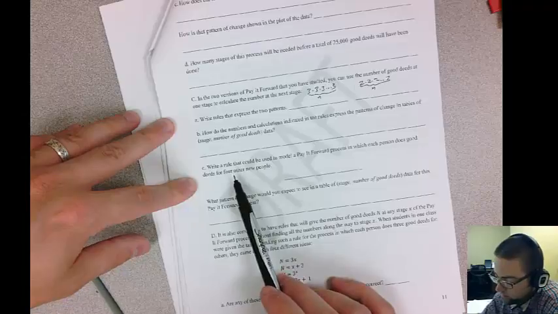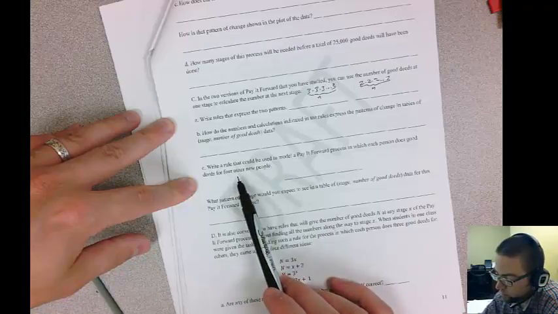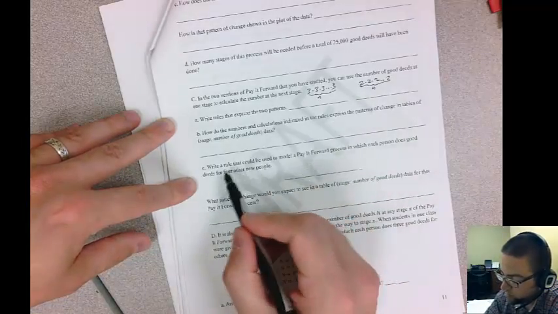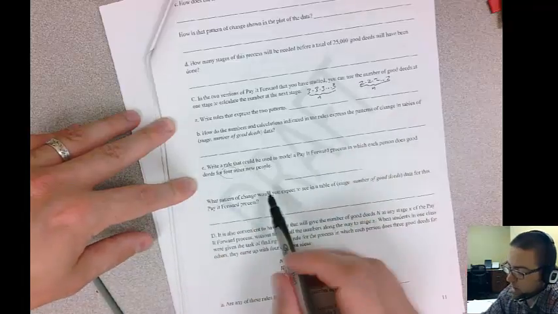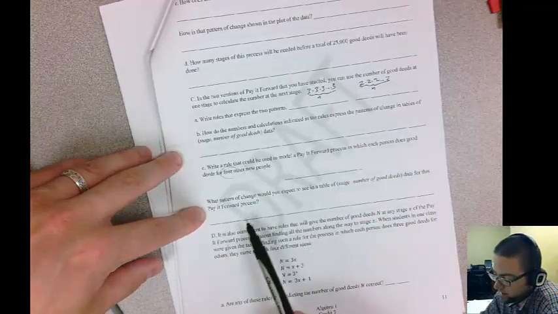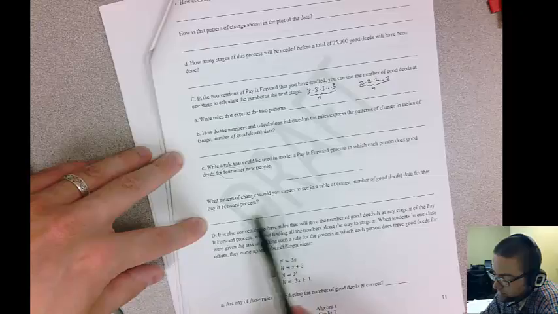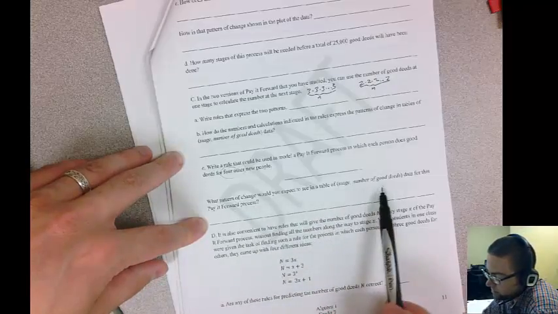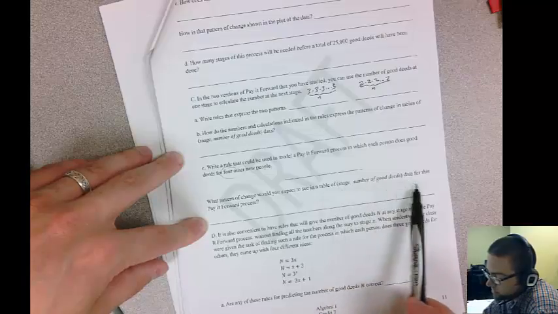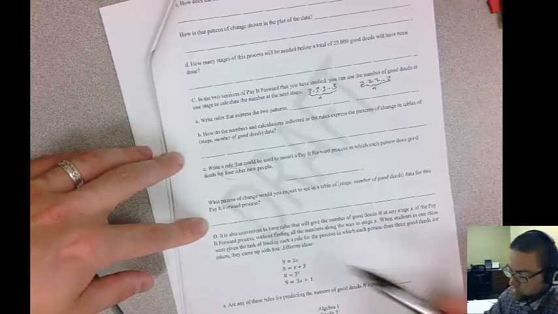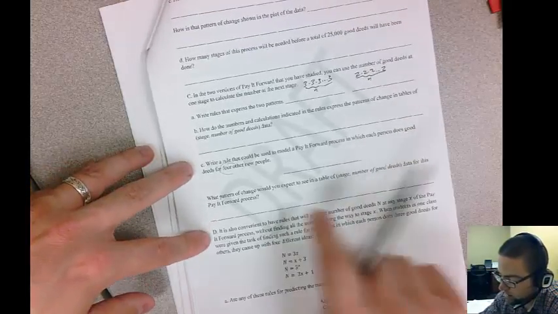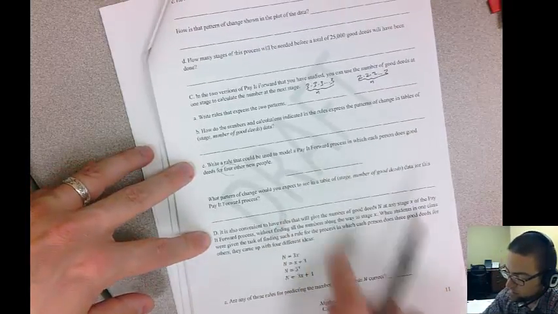Okay, and then write a rule for when there are four other new people. So what if there were 4? How would that rule change? And or the pattern of change. Okay, what pattern of change would you expect to see in the table of stage, number of good deeds data for this pay it forward process? So explain that using this information.